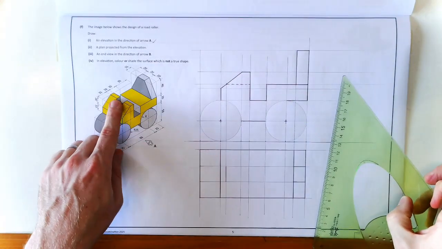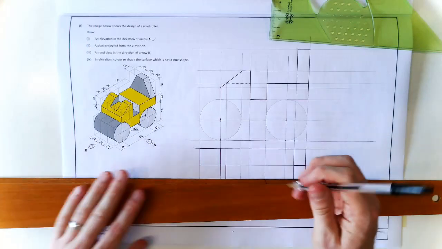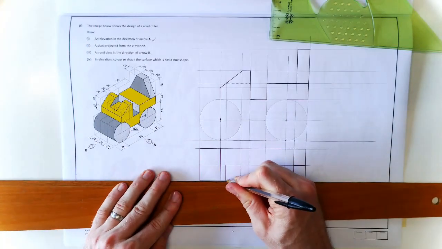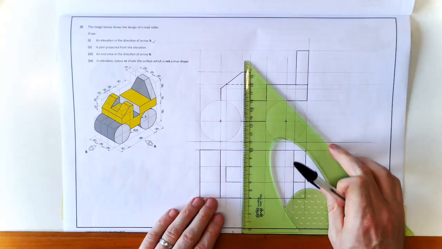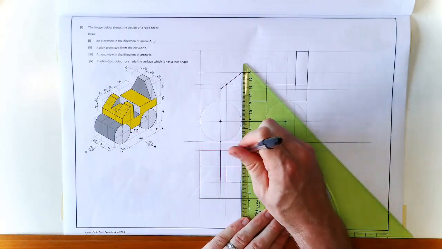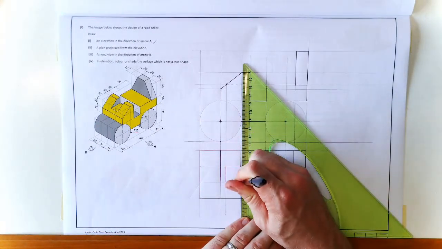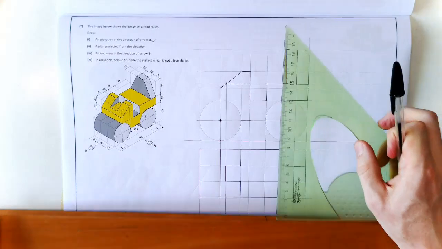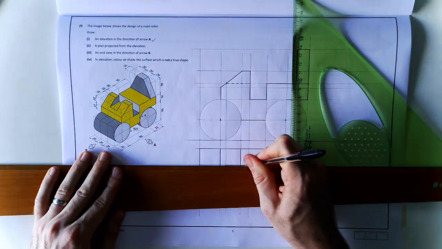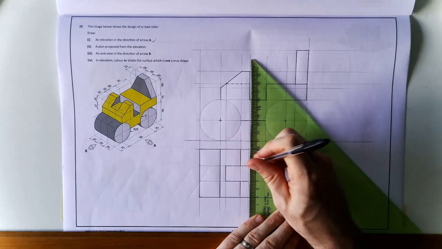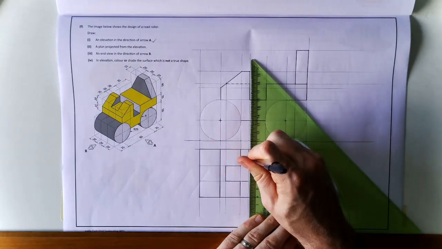Then we've got sloping bits back to there, there. Oh, actually need to extend those on a bit further. And that'll be a solid edge there.